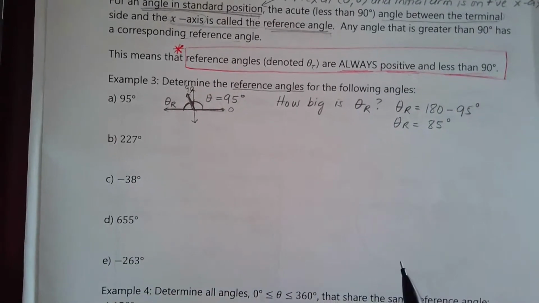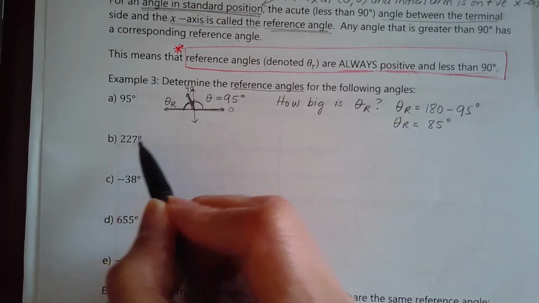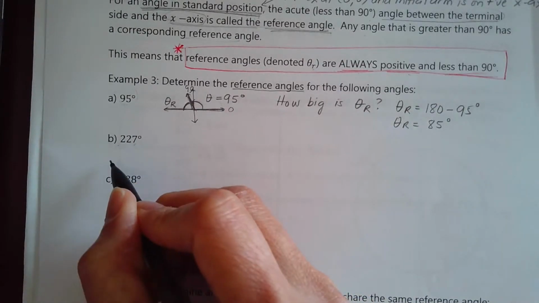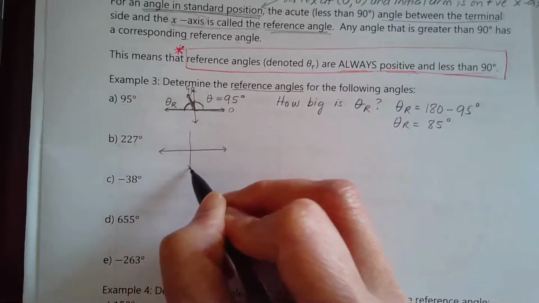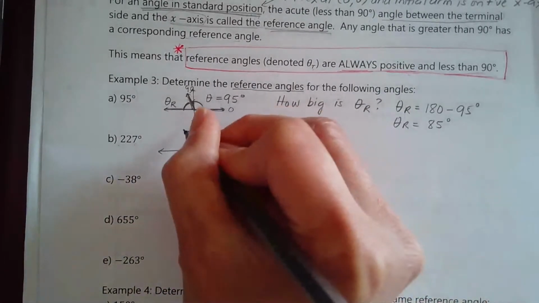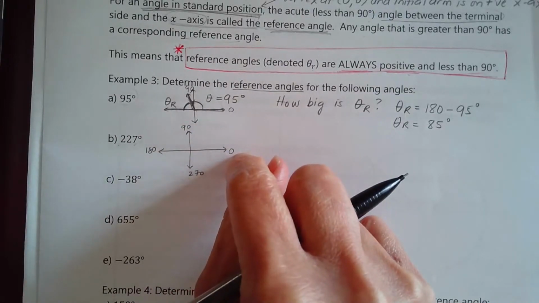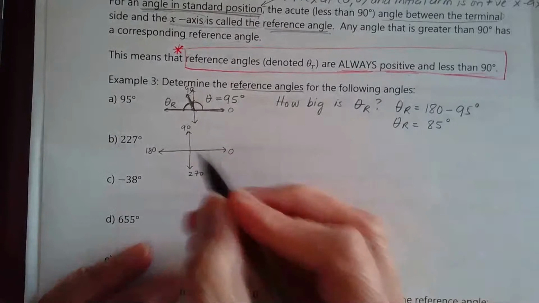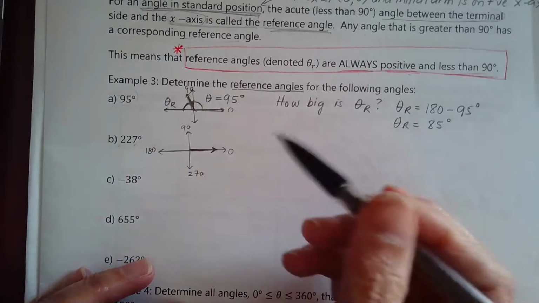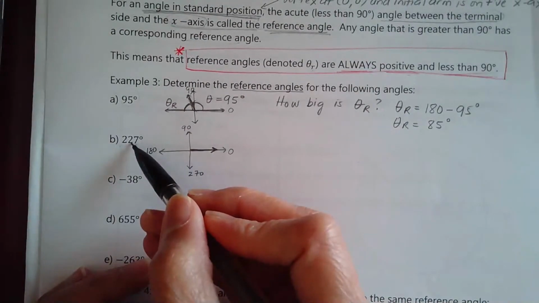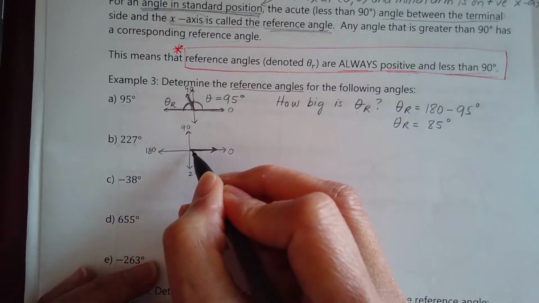Let's see what that looks like first. 227 degrees. That means our angle is a positive angle, so it's going to rotate counterclockwise. This is 0, this is 90, this is 180, and this is 270. If I go all the way around, we're back to 360 at this particular arm. So I'm going to start my initial arm here. This is my initial arm, and then I'm going to rotate that arm 227 degrees. If I rotate that arm 227 degrees, I'm going to land somewhere right over here.